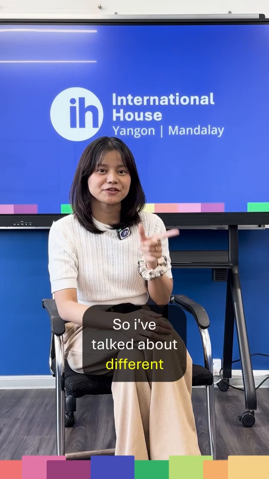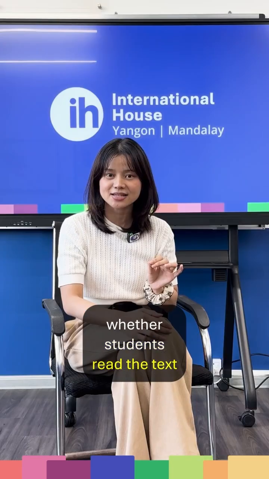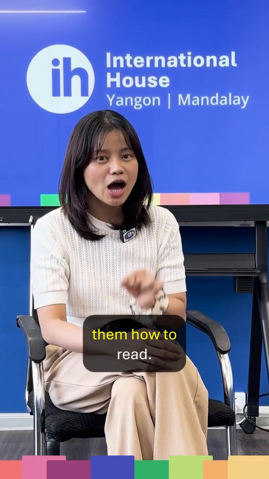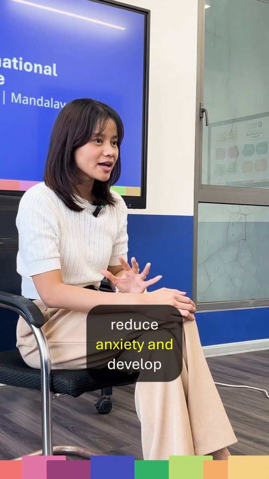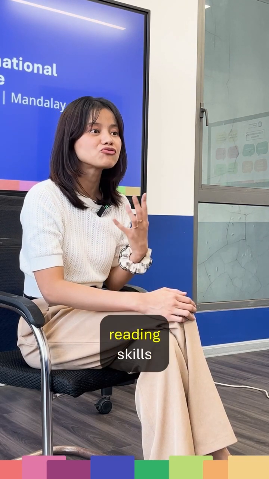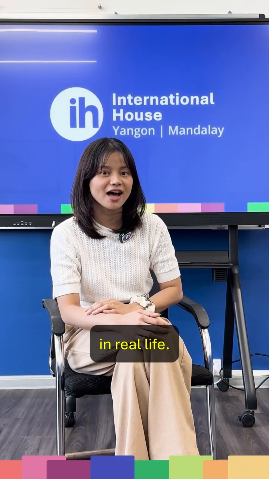So I've talked about different reading activities. With these reading activities, you're not just checking whether students read the text, you're actually teaching them how to read. These tasks increase engagement, reduce anxiety, and develop reading skills that reflect real reading behaviors in real life.